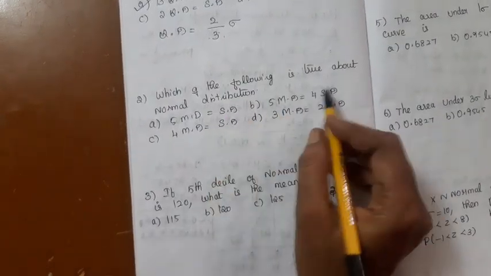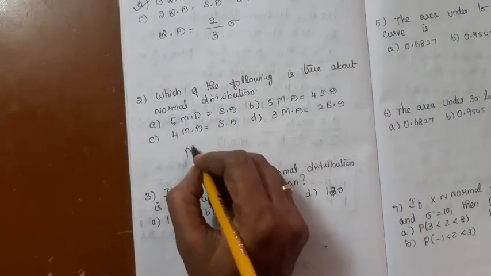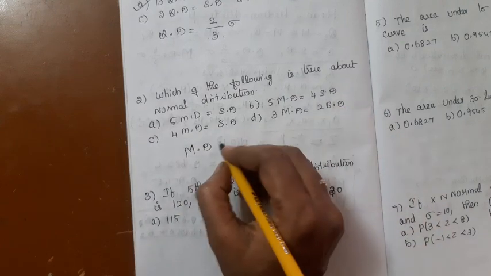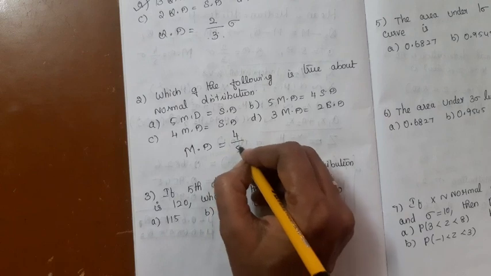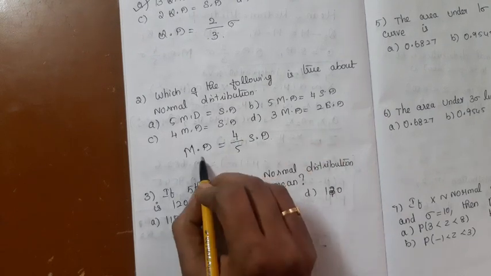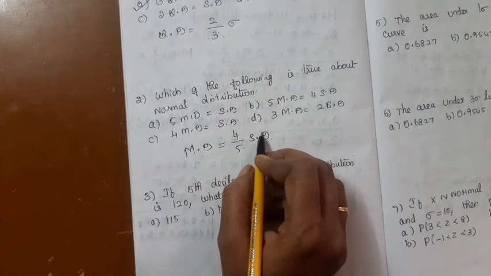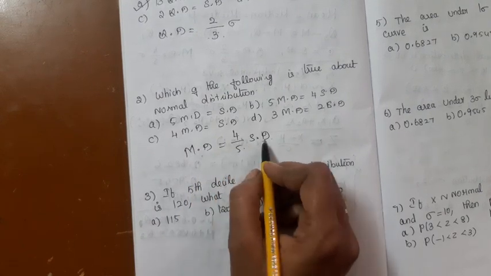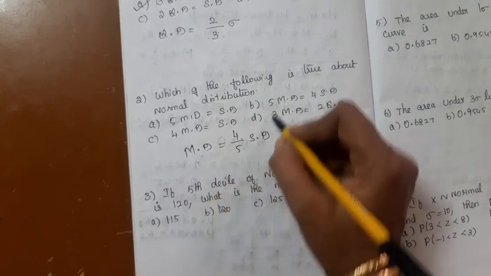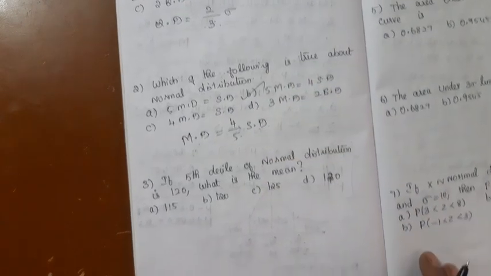Which of the following is true about normal distribution? All these relationships are talking about the relationship between mean deviation and standard deviation. So we know that mean deviation is 4 by 5 times sigma. So 5 times mean deviation is equal to 4 times standard deviation is the right answer. So option B is the right answer.